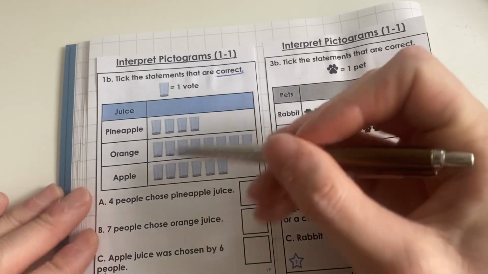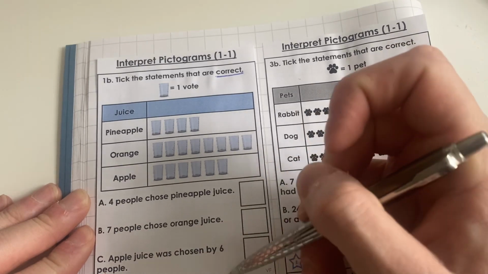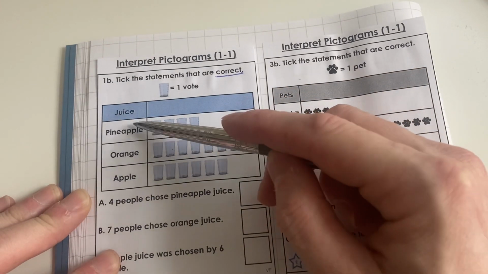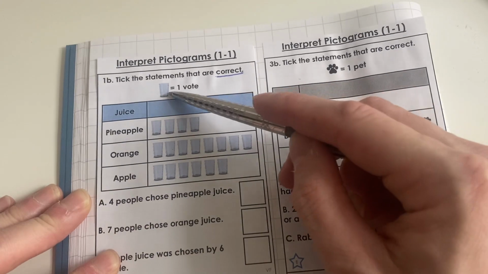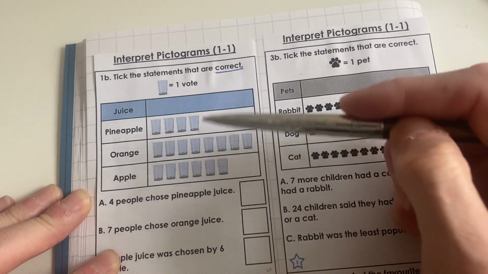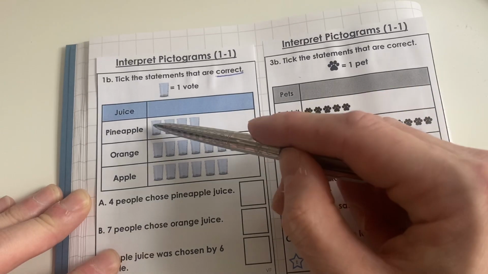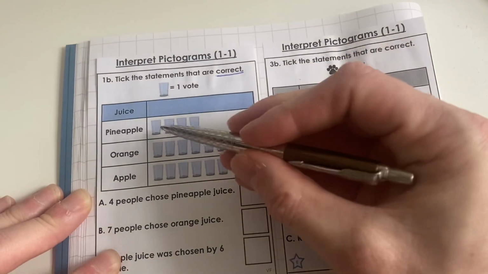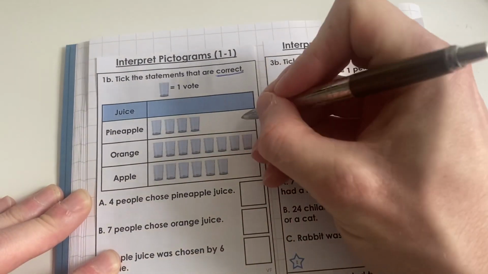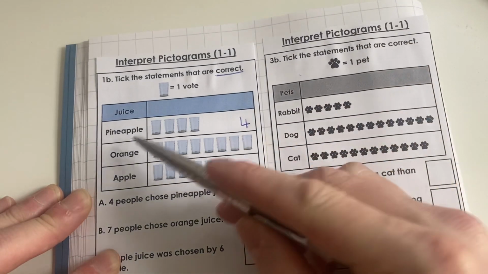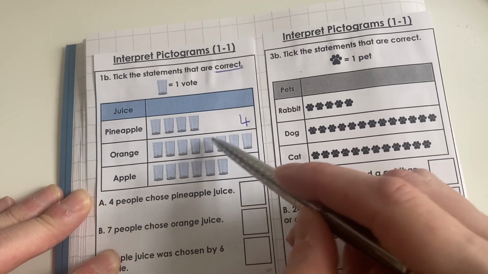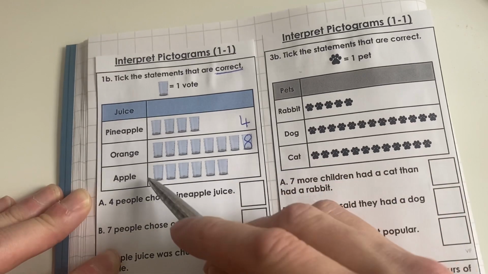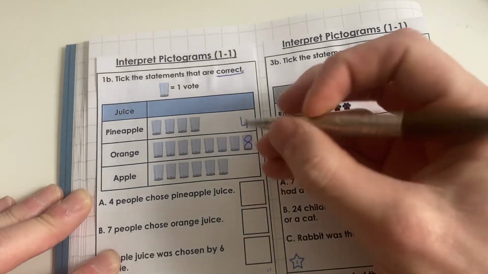So before we actually look at answering any of the statements to see which ones are correct or incorrect, we're going to look at our table. So our table here is that we've got 3 types of juice: pineapple, orange and apple. And each glass here equals 1 vote. Before we start answering the questions, let's work out how many votes there are for each type of juice. So we've got 1, 2, 3, 4. So we'll just put 4 there. On orange, we've got 1, 2, 3, 4, 5, 6, 7, 8. Just do that there, 8. And for apple, we've got 1, 2, 3, 4, 5, 6.